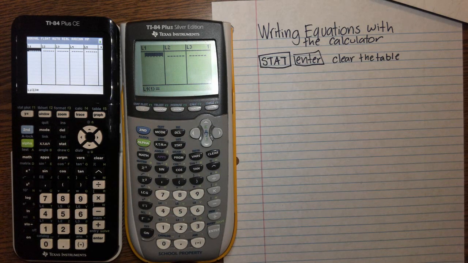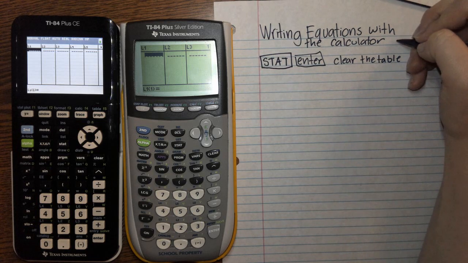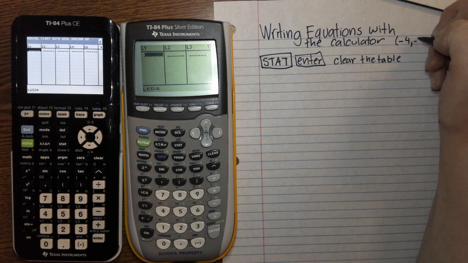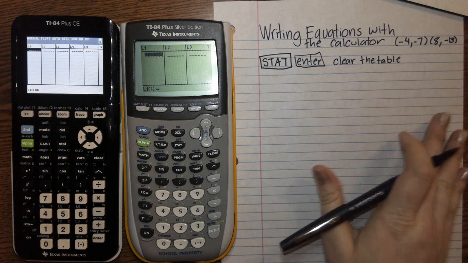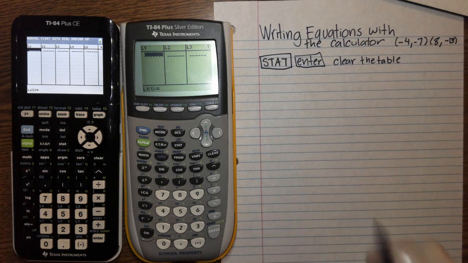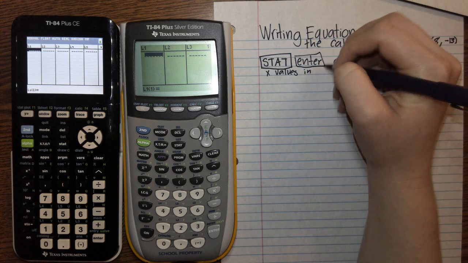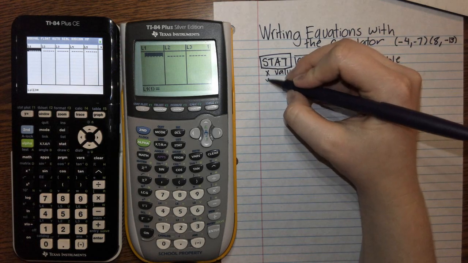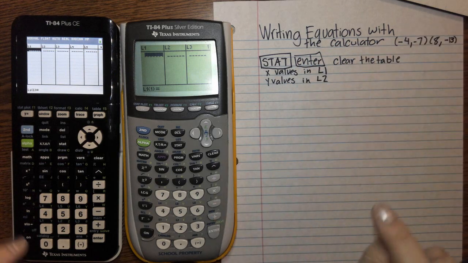Alright, so now we've got a clear table. What we're going to do is write an equation, and we probably should know what points we're using. We're going to use (-4, -7) and (8, -13). That's supposed to be a 13, sorry. Alright, so those are the points that we're going to be using. We are going to put our x values in L1, that's this column right here, and our y values in L2. So we're going to input it just like it's a table.